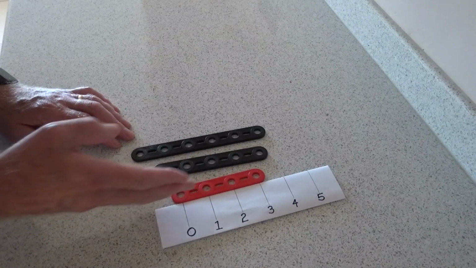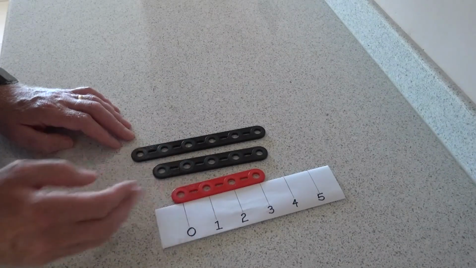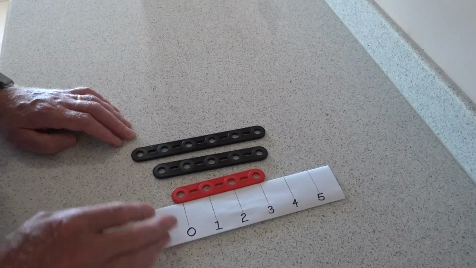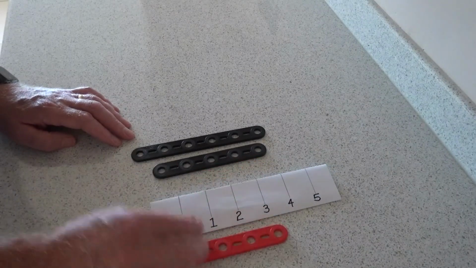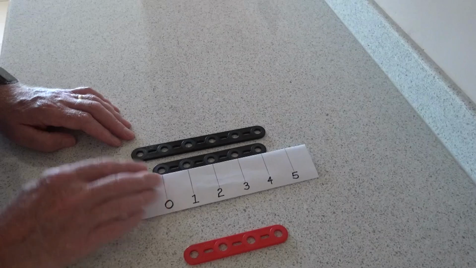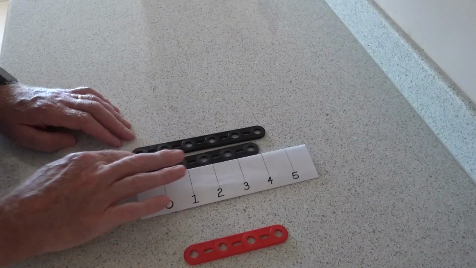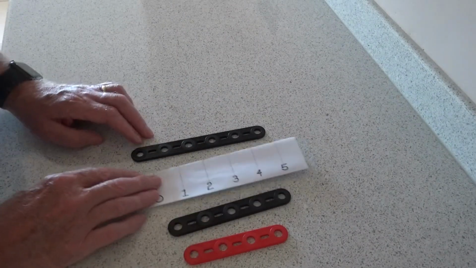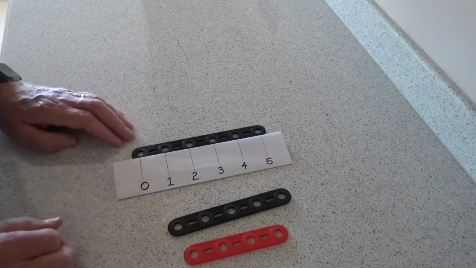These could be inches or centimetres, they're just whatever size the Meccano comes in. So that's the 3, this one is the 4, and the last one is the 5.